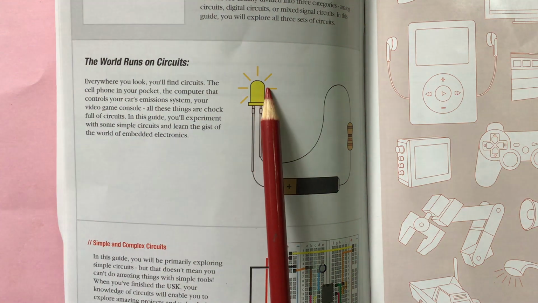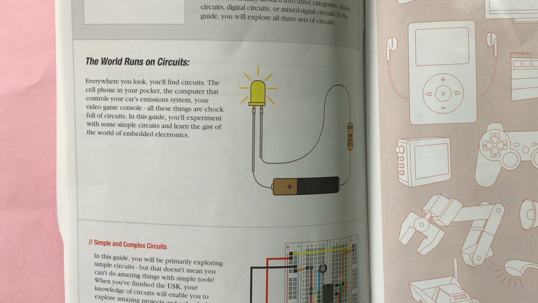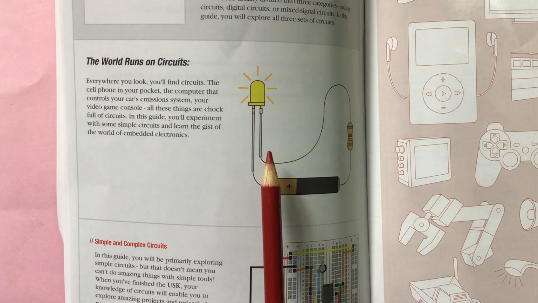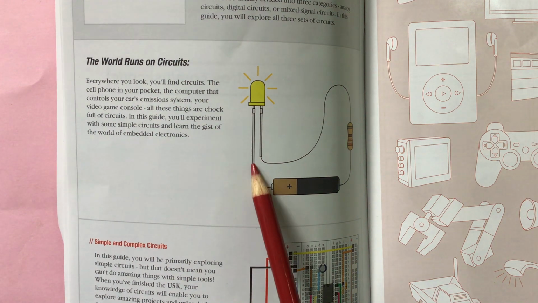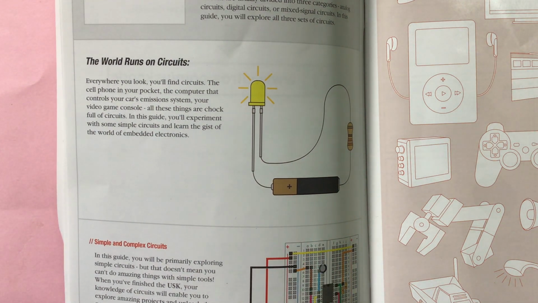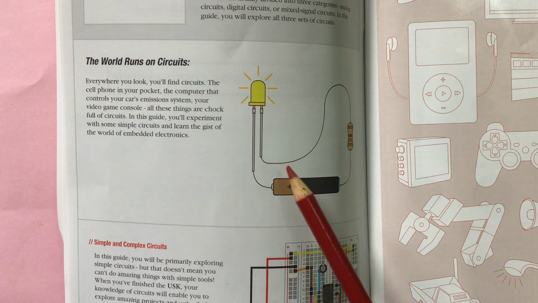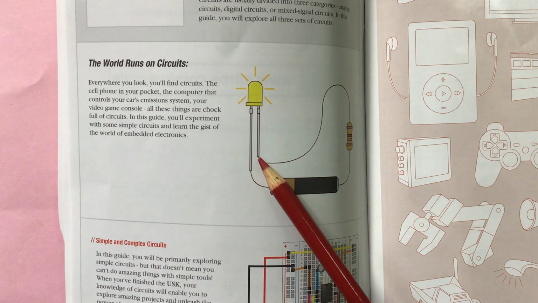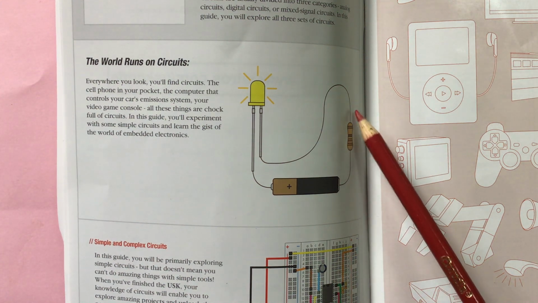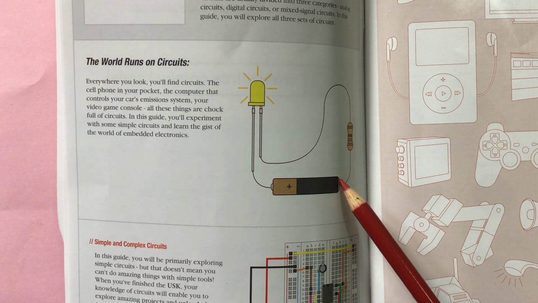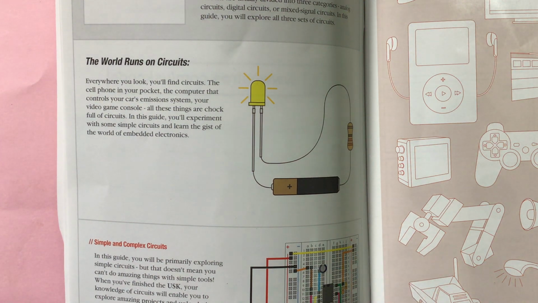You will also note that the LED, which is the light emitting diode, also has a long side and a short side. So that is not a mistake, it was meant like that. The long side is the part that is connected to the positive side where power comes from, and the short side is the one that goes through any other component there, like the resistor, and it goes to the negative side.